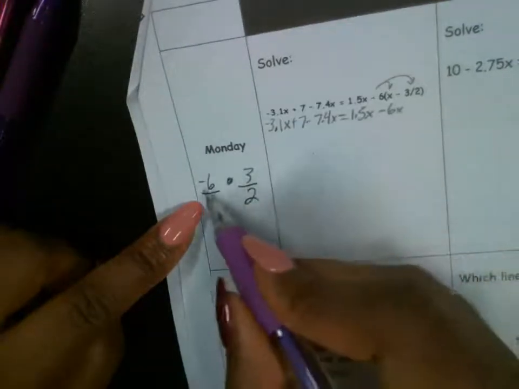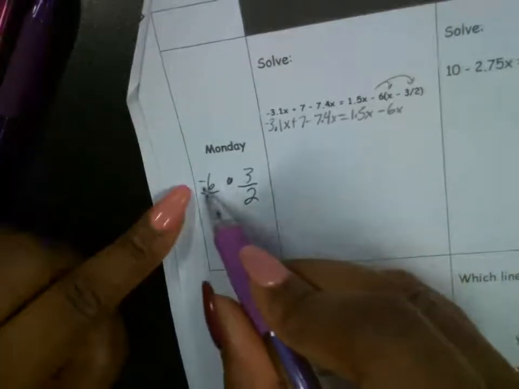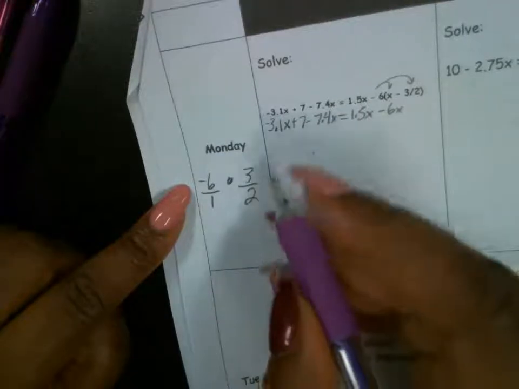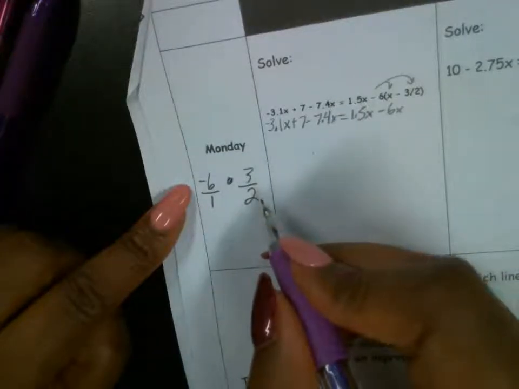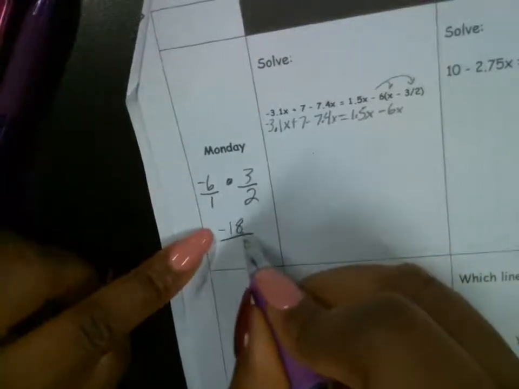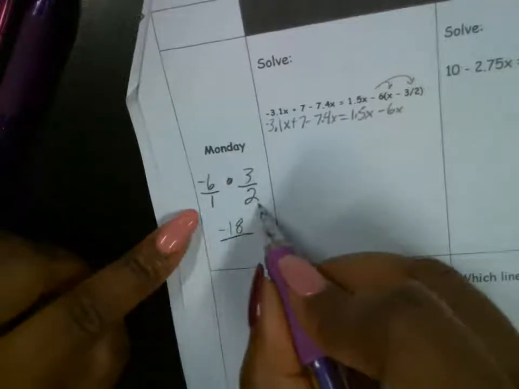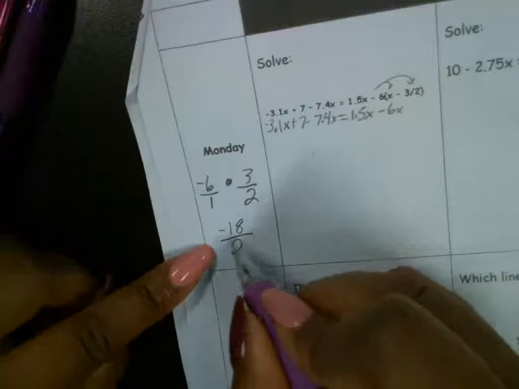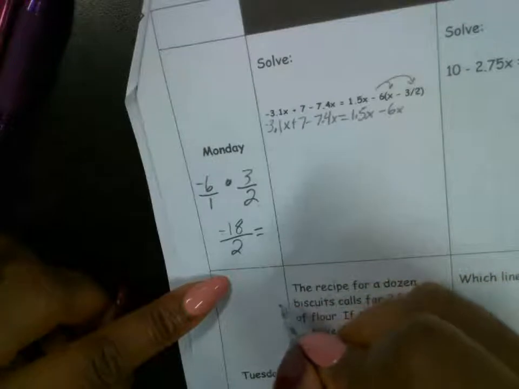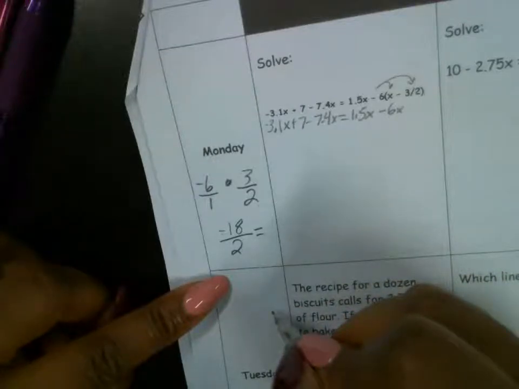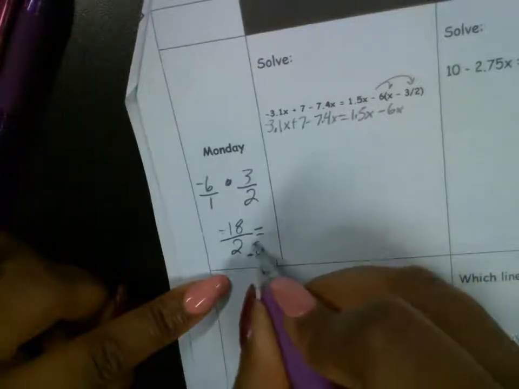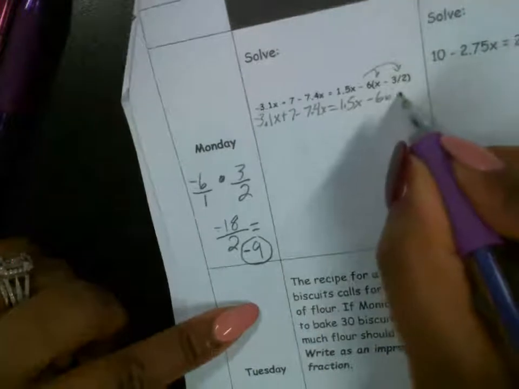So multiply straight across. What's -6 times 3? -18. On the bottom, 1 times 2 is 2. So now let's simplify this. -18 divided by 2, what does that give us? 9. Positive or negative? Negative. So this is going to be -9.